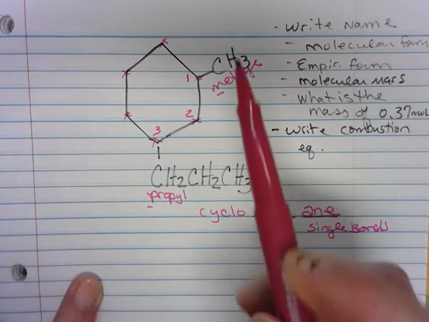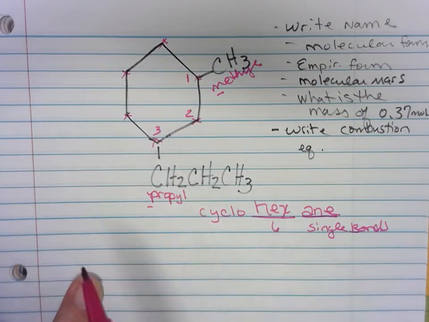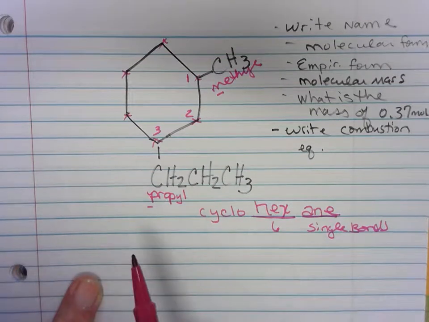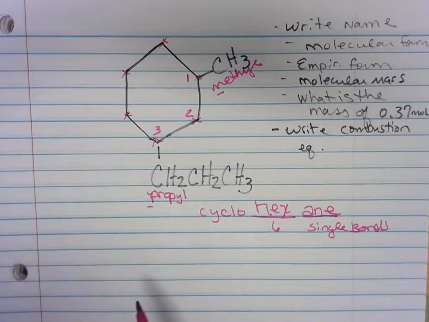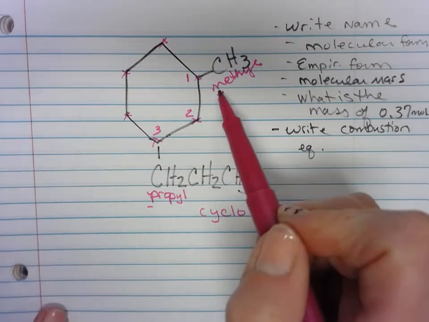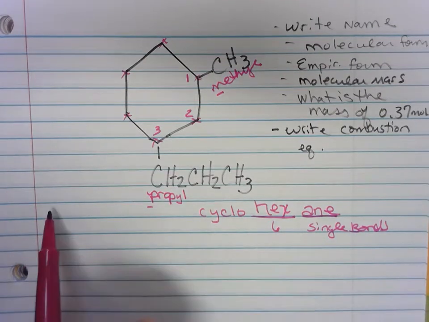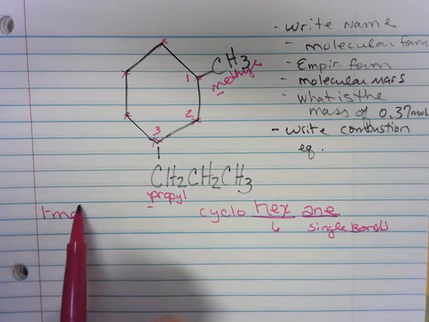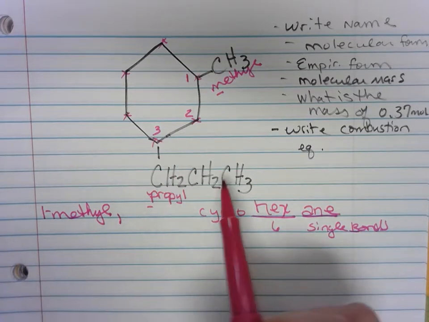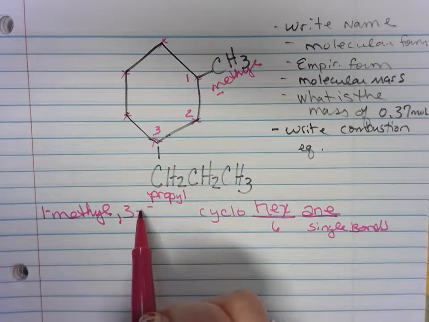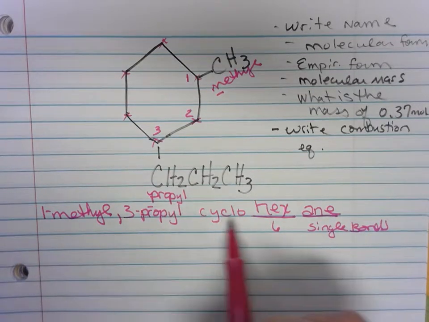If we numbered it the other way, the propyl group would be at the 5th position. So we want to keep it at the lowest number possible. So we're going to have 1-methyl, 3-propylcyclohexane.